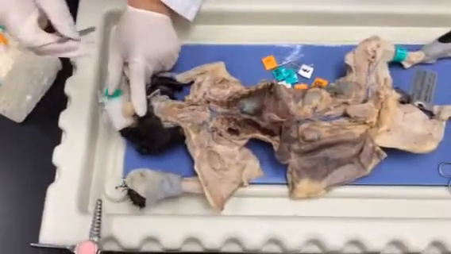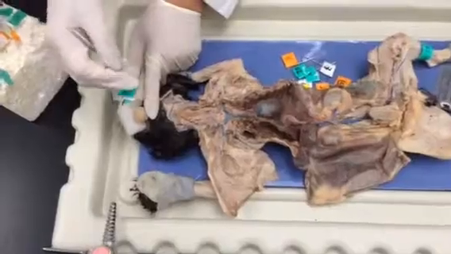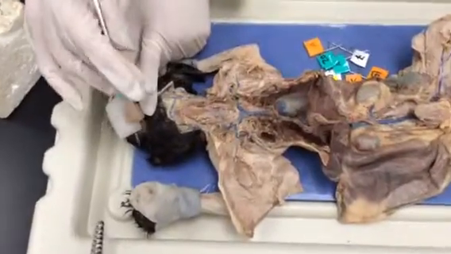Okay, so 1, 2, 3. So today we're going to see the upper body veins.